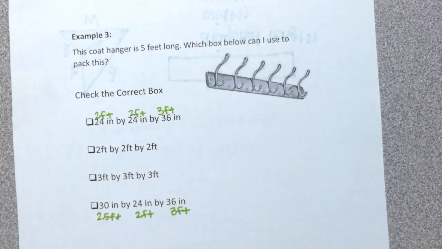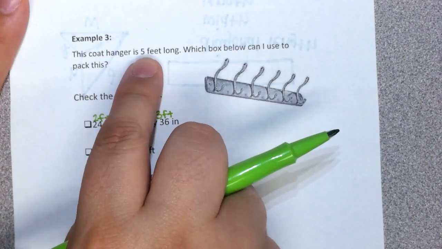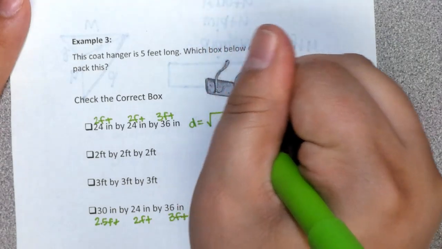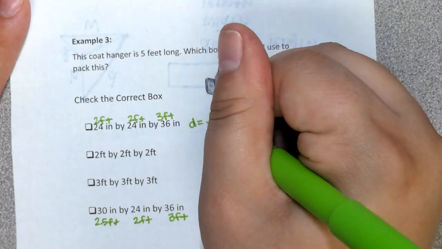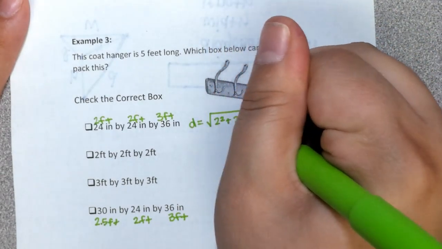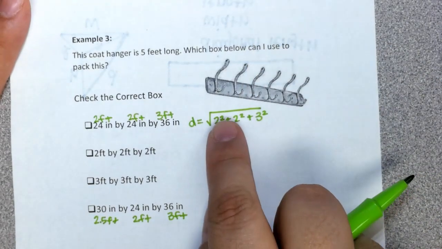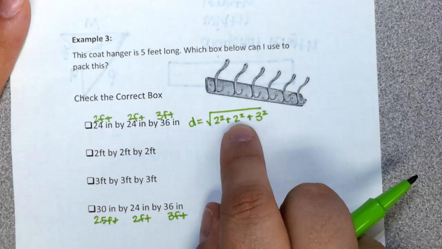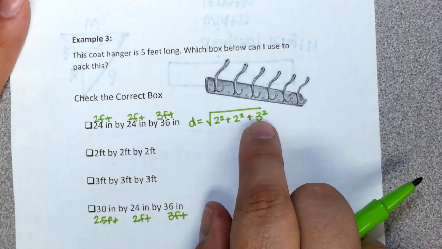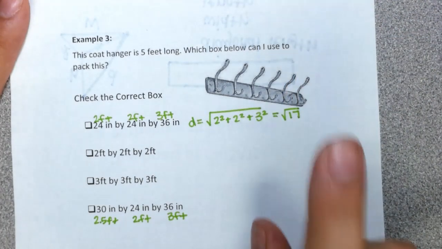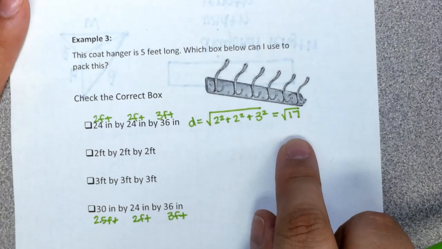See which one's the biggest, or see which one fits 5 feet. So I'm going to apply the formula. Oh, it's not that hard. 2 squared plus 2 squared plus 3 squared. What is 2 squared plus 2 squared plus 3 squared? What's 4 plus 4 plus 9? 38. Again, let's not answer incorrectly.